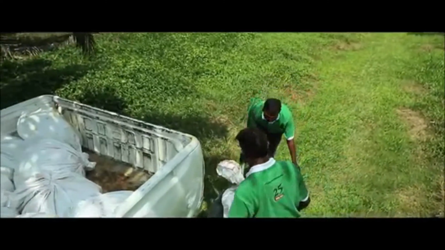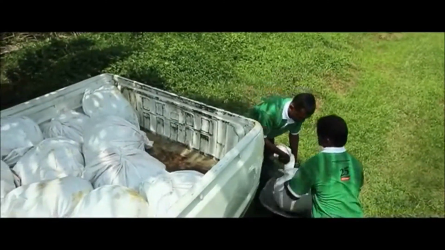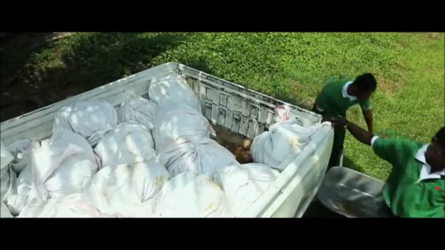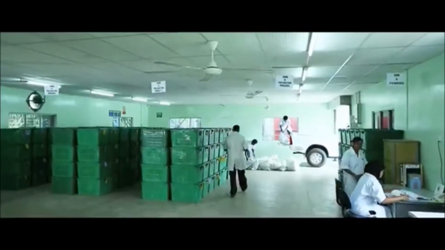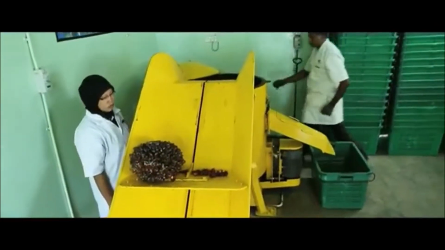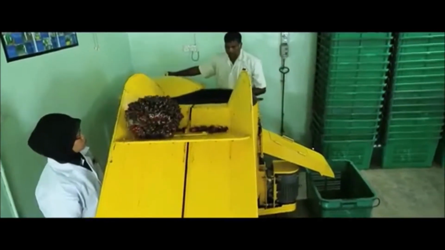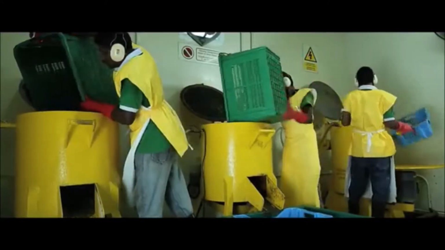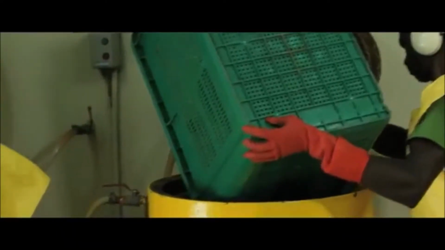These bunches are then sent to our seed production lab. Here, a specially designed fruit detaching machine separates the fruits from each bunch. The fruits are sent to a depericarper where the mesocarp is removed.